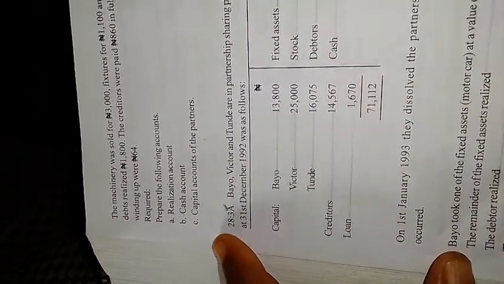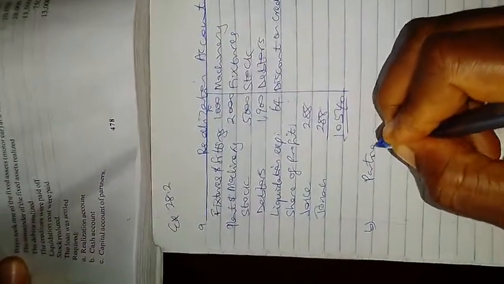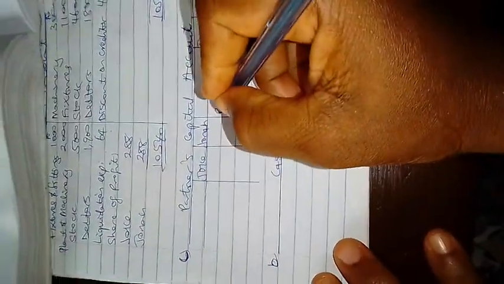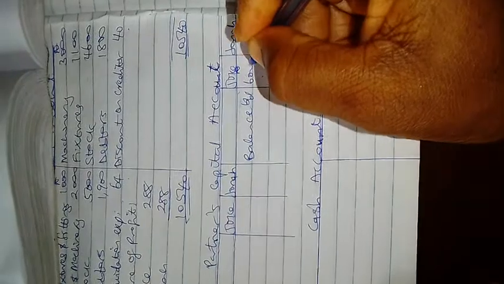The C has to come before the B, because the second one is to prepare the partners' capital accounts. For the partners' capital accounts, from the question, the capital account of Joke is 6,000 naira. Capital account will be on the credit side. On your balance b/d, for Joke, we have 6,000 naira.